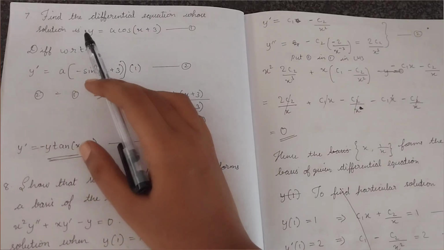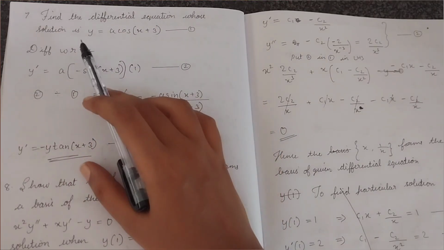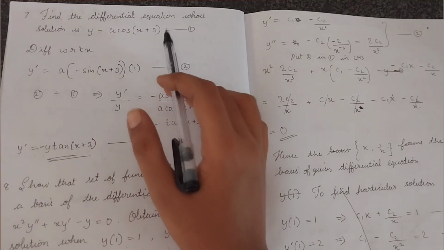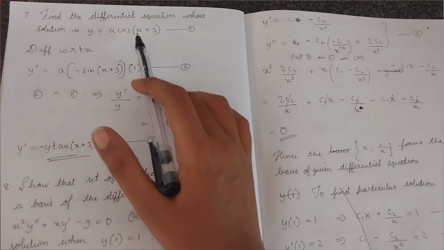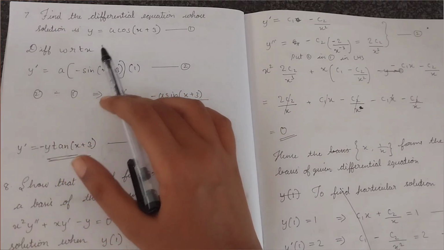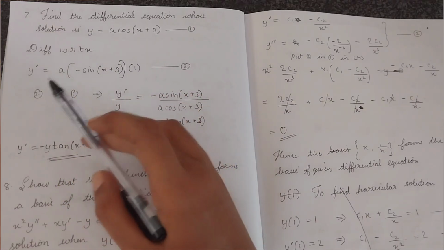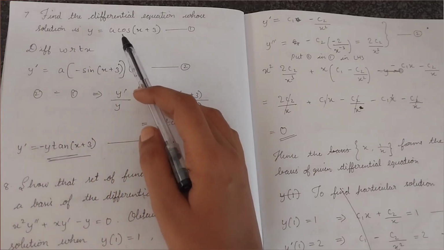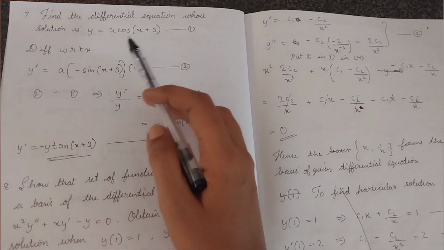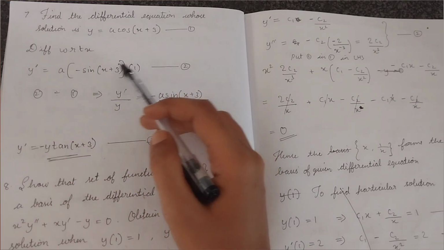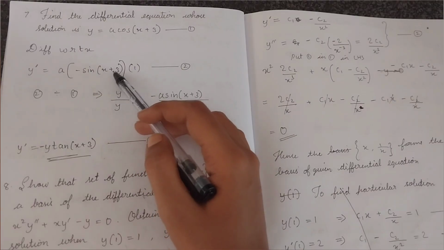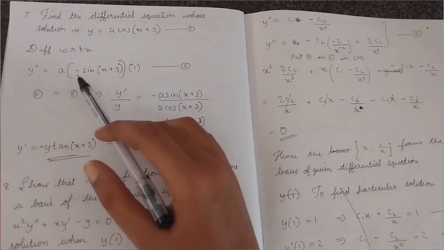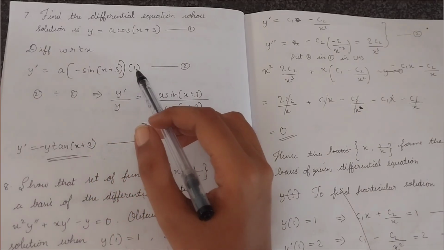Now the seventh question is, find the differential equation whose solution is y is equal to a cos of x plus 3. Now this is our equation number 1. Here there is only one arbitrary constant, and we differentiate equation number 1 with respect to x. So we will get y dash is equal to a times, when you differentiate this cosine, minus sine of x plus 3, and when you differentiate the terms inside this parenthesis, you will get 1 itself. So y dash is equal to minus a sine of x plus 3.